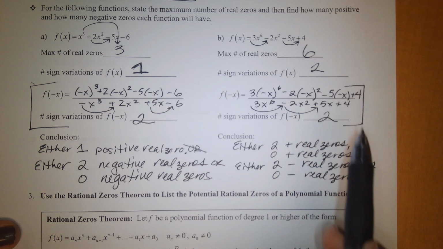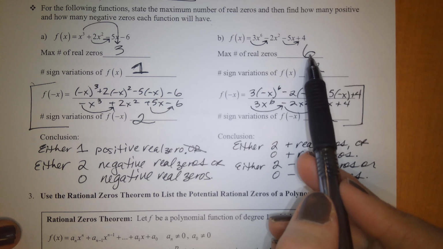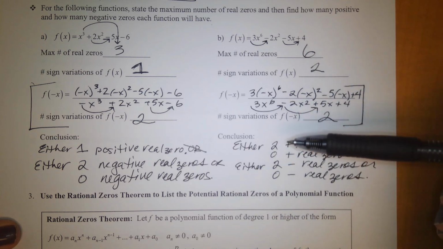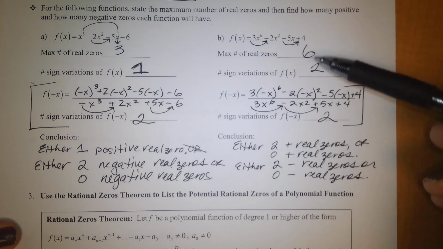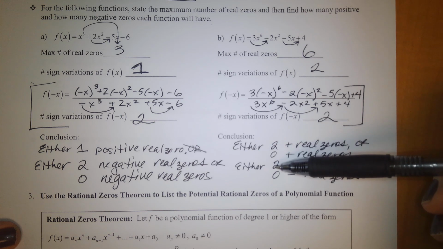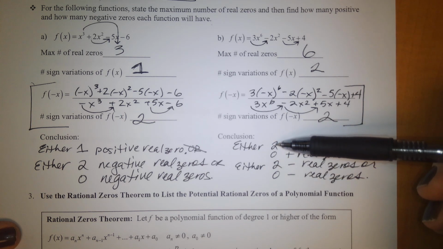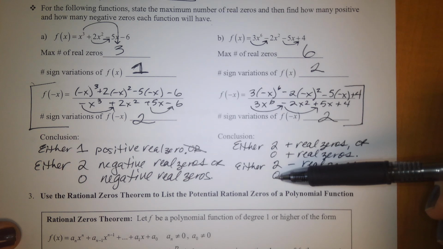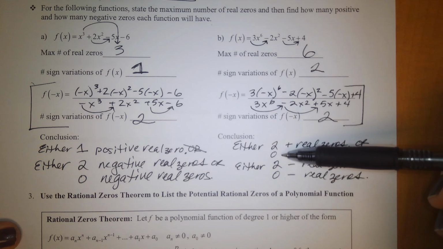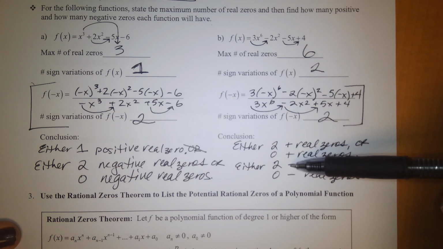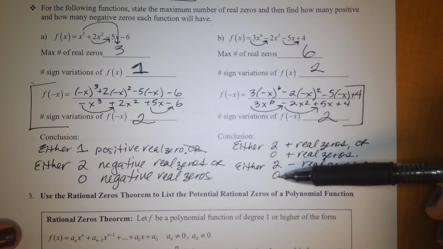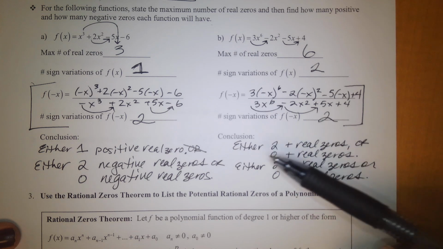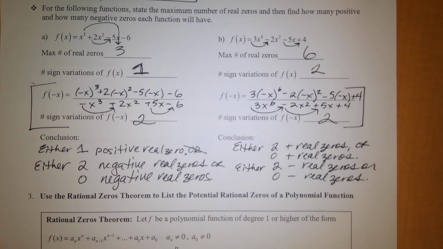So to recap, I could have up to 6 real zeros. So to get that, I could have at most 2 positive and 2 negative, which is still not 6. So I clearly am not going to be able to get to 6. At most, I could have 2 positive and 2 negative, but I also could have 2 positive and no negative, which is only 2 zeros, or 0 positive and 2 negative, which is only 2 zeros, or 0 positive and 0 negative, which is no zeros at all. So I have lots of possibilities here.